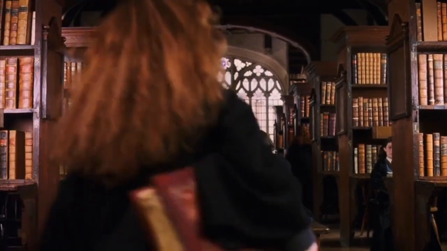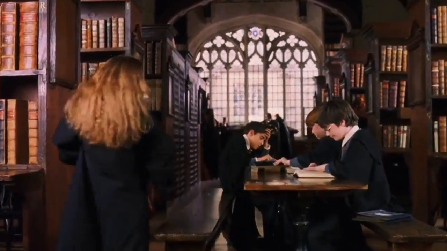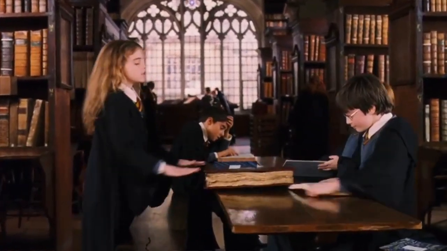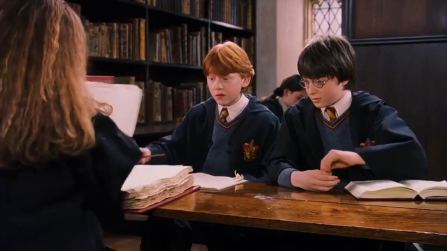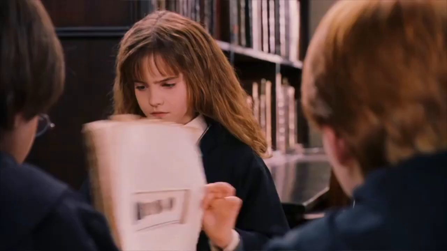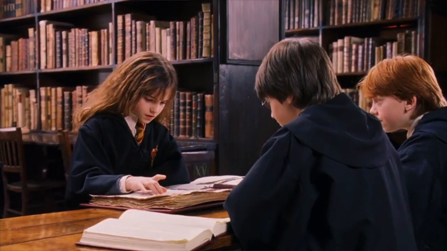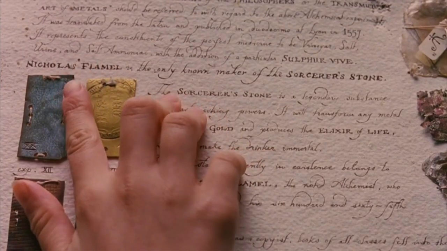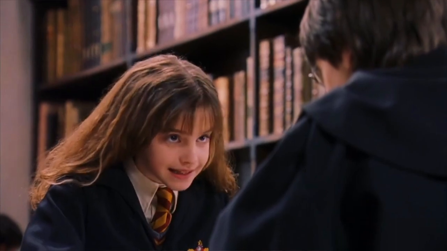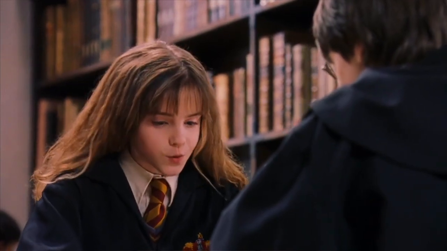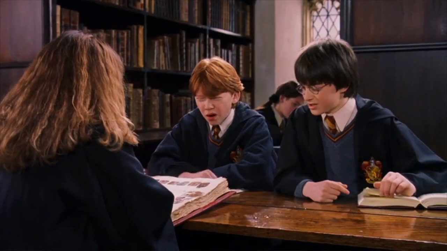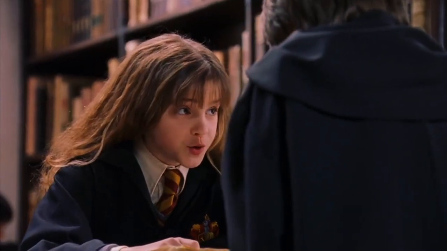I had you looking in the wrong section. How could I be so stupid? I checked this out weeks ago for a bit of light reading. This is light. Of course! Here it is. Nicholas Flamel is the only known maker of the Sorcerer's Stone. The what? Honestly, don't you two read?